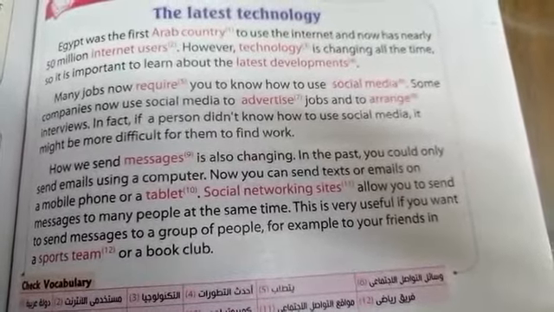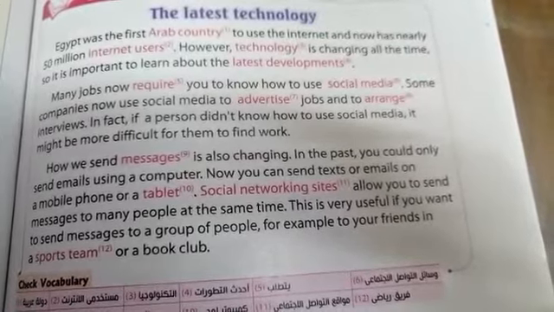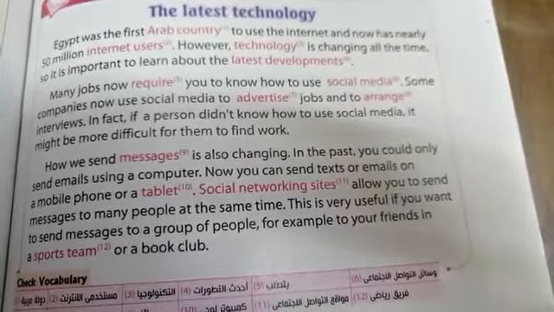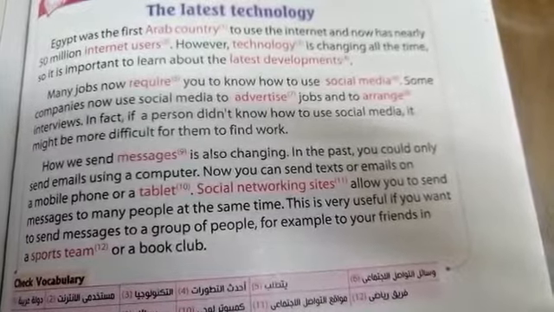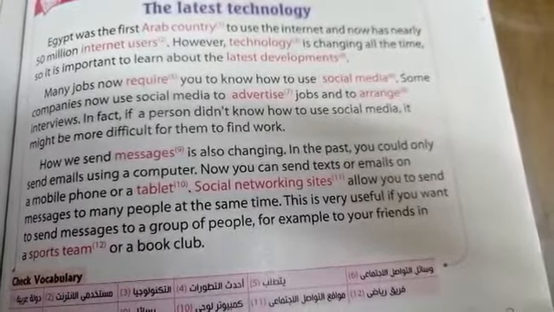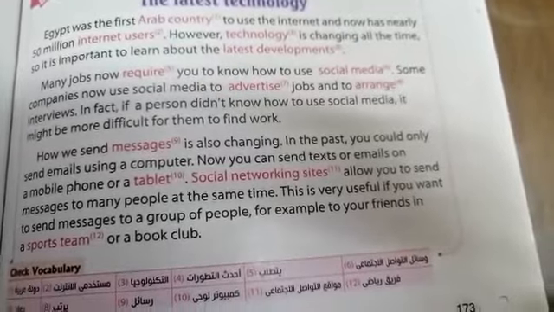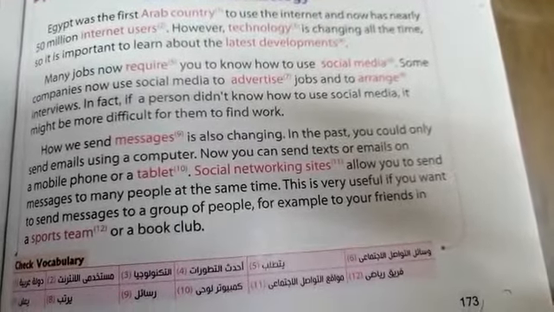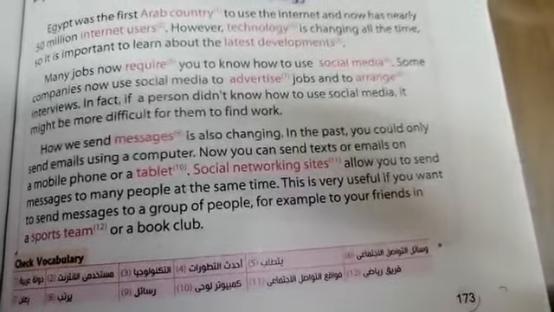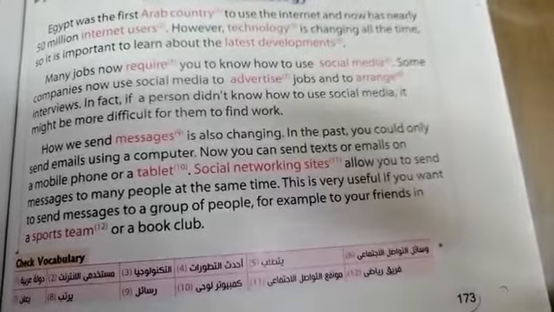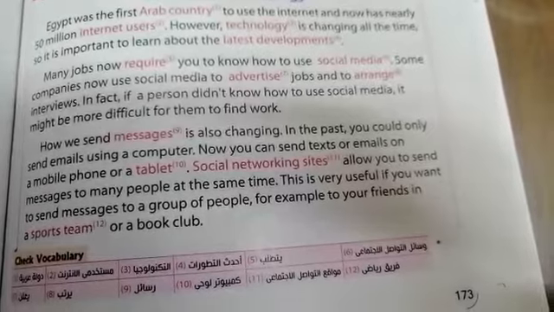So, you know that technology is changing all the time, like kinds of mobiles, like kinds of tablets, okay? And every day we find a new progress in technology that we can use in our work, that we can use in our schools, that we can use in hospitals, that we can use in companies, in factories, and all over the world. Now, change over the page.